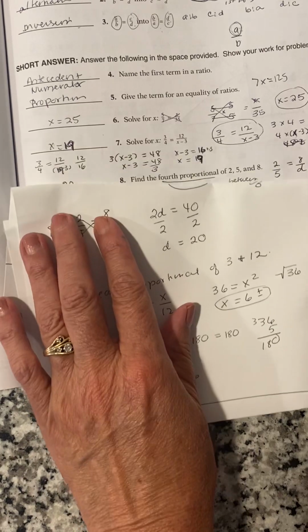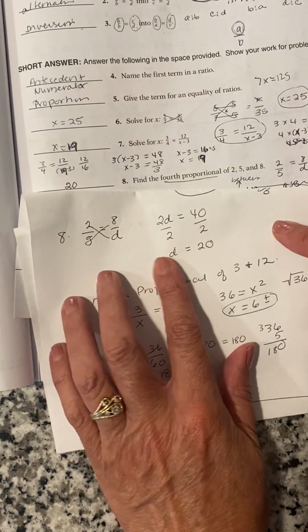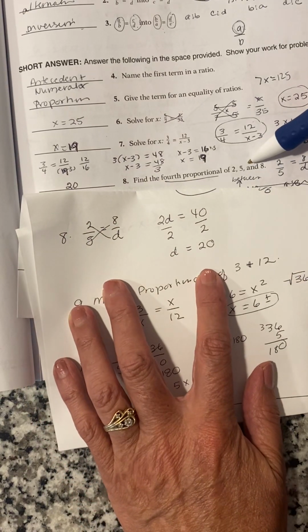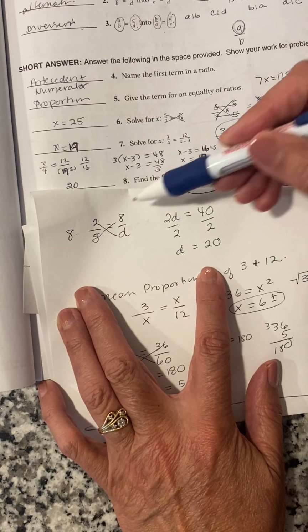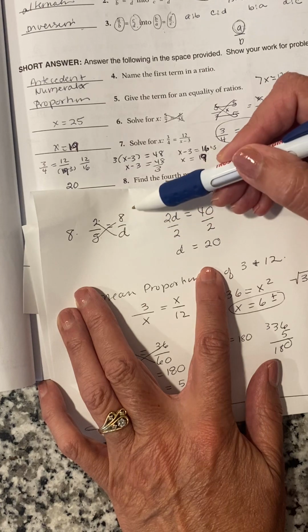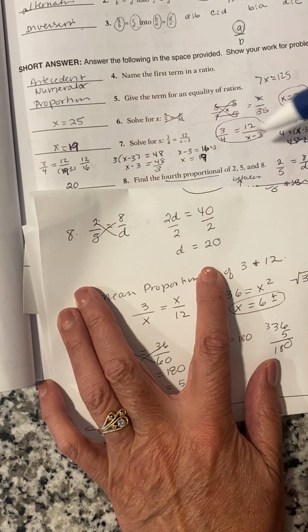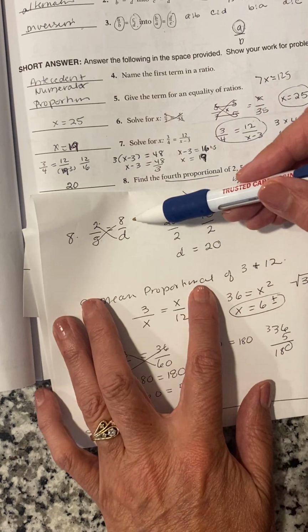And number 8. So here we have 2, 5, and 8. 2 is the first number. The second number is 5. So you have 2 over 5 and 8 over the last one, which is D. That's the fourth proportional. So then you do cross multiplication.